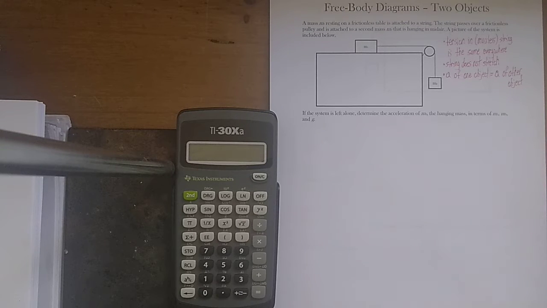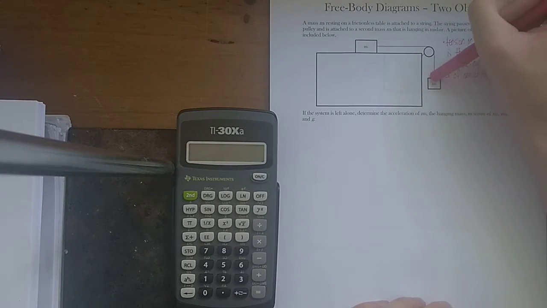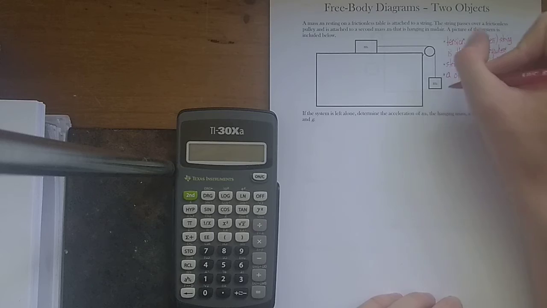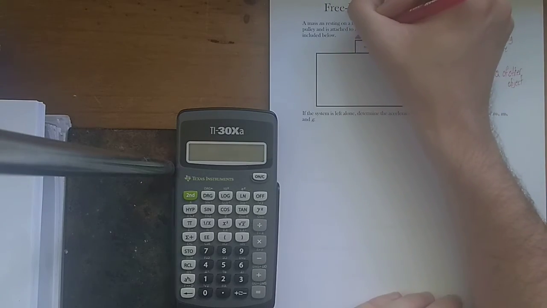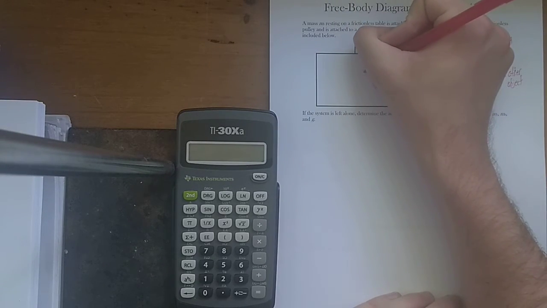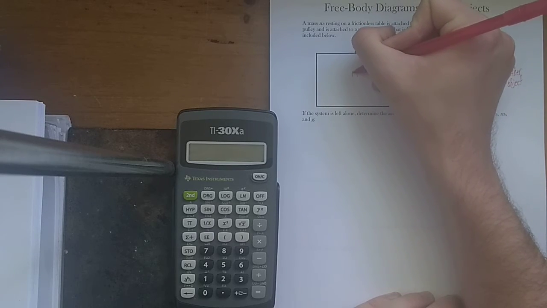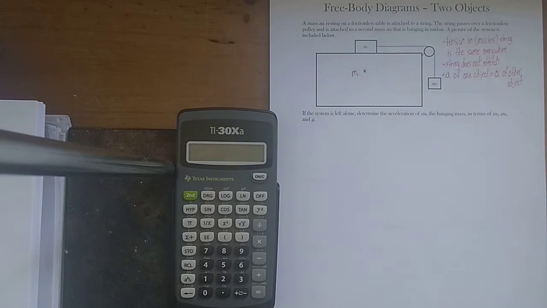Okay, so those are our main assumptions: that the tension is the same throughout the string, and that both objects accelerate at the same rate. Now that we've got that out of the way, because we have two objects, we actually have to do two different free body diagrams. I'm going to draw a free body diagram right here for M1. I'm going to start with that one. I'm going to put a dot and label it as M1. It's very important that you label each free body diagram this time.